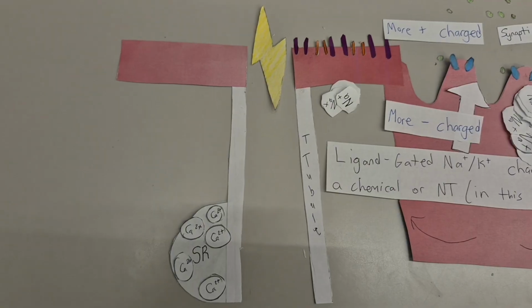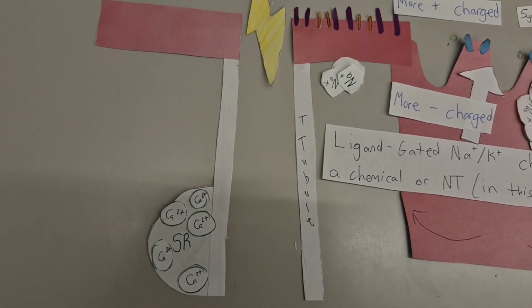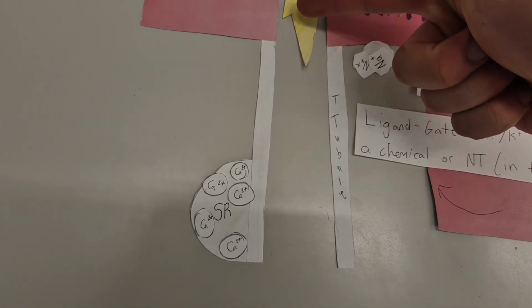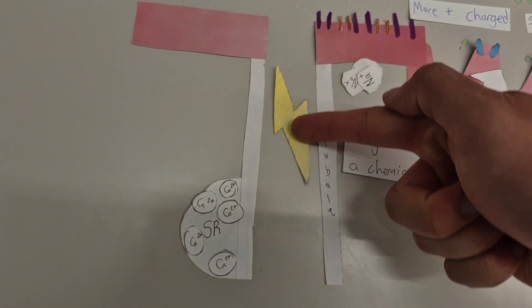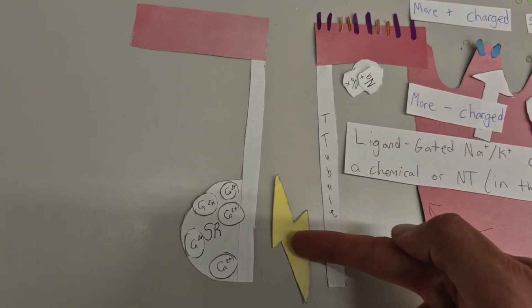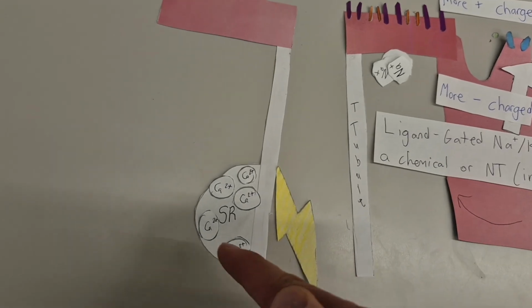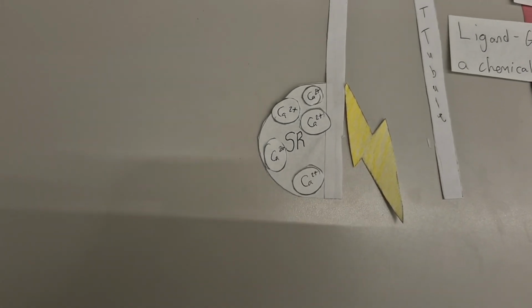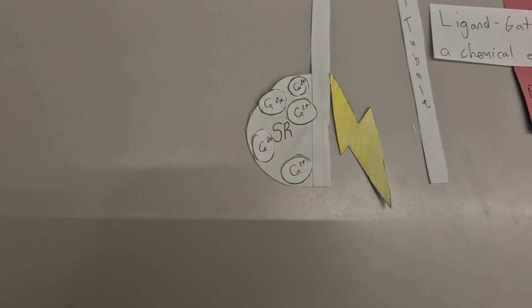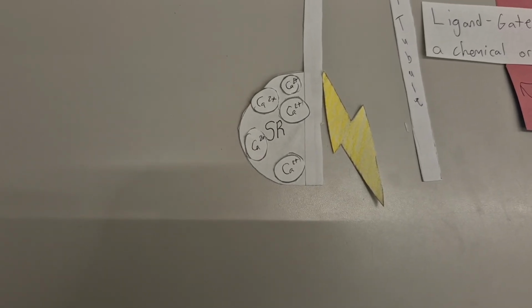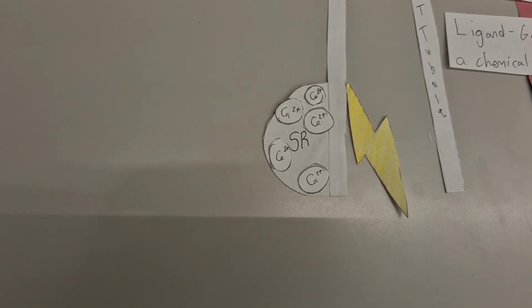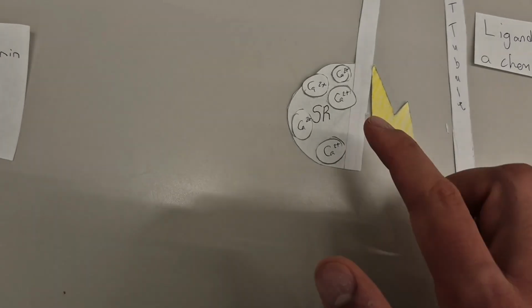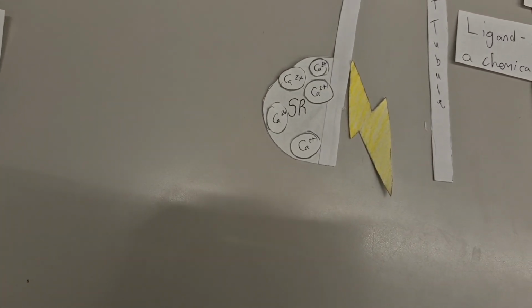And the T-tubule is an invagination of the sarcolemma, where it allows for action potentials to go deep into the muscle cell and hit what is called the sarcoplasmic reticulum. The sarcoplasmic reticulum is an extension of smooth endoplasmic reticulum in muscle cells. It is a special kind of endoplasmic reticulum because it stores calcium ions inside of it.